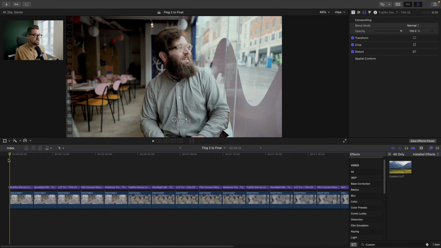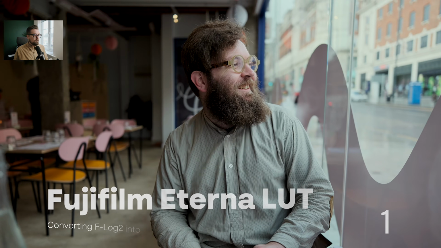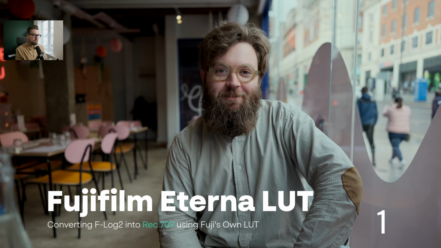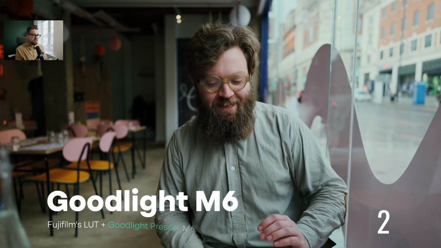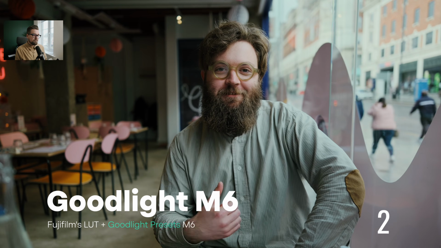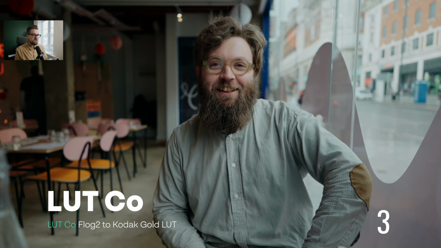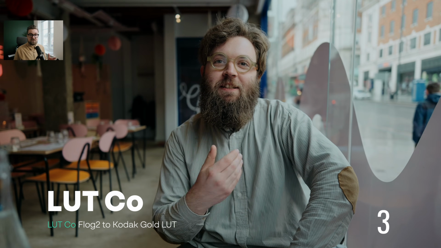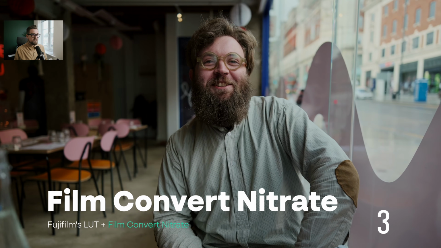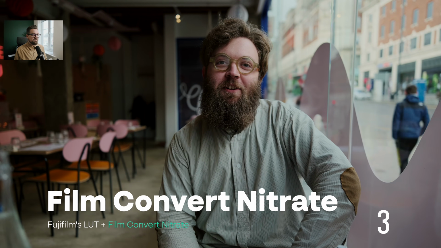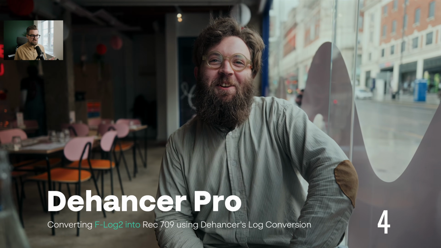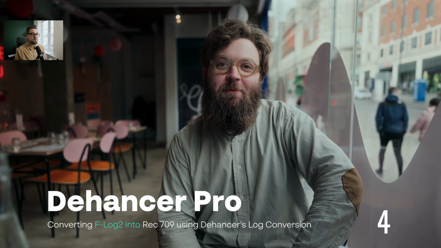If we have a look through our 5 options here, you can decide what you prefer. We have the Fujifilm Eternal LUT. We have Goodlight M6 with the Fuji Eternal LUT as the conversion underneath it. We have the all-in-one solution of LUTCO, giving us that F-Log2 to Kodak Gold look. Again, this is a really nice solution if you don't want to do much work. Film Convert Nitrate, which right now is a little more of a headache, but soon can be fixed. This is the Eternal LUT and then Film Convert on top. And then Dehancer Pro, which is an all-in-one solution with a bunch of additional powerful tools.